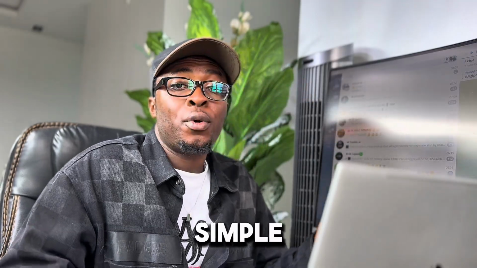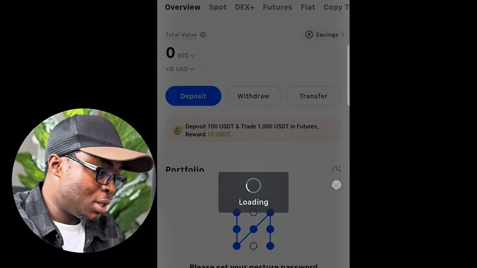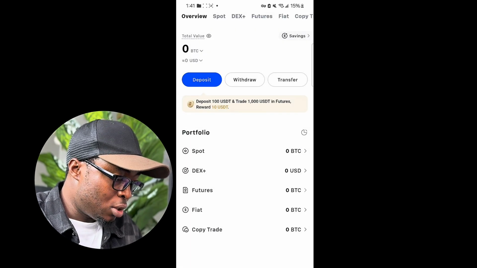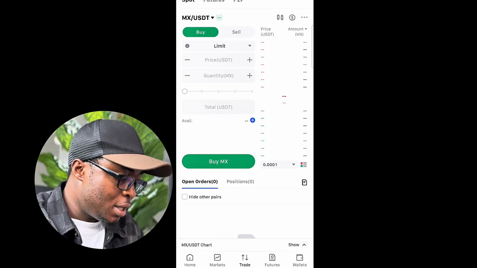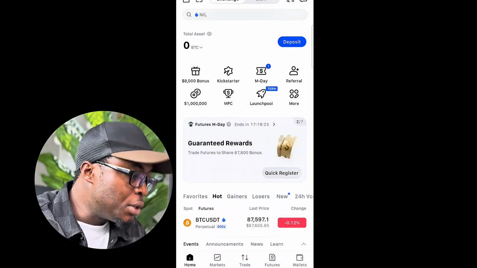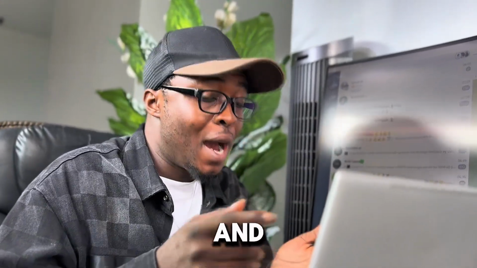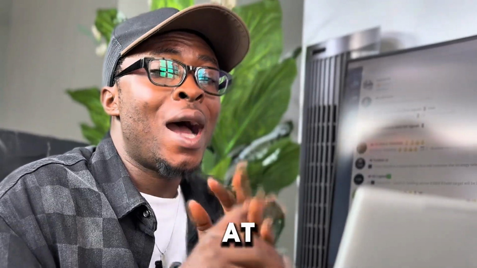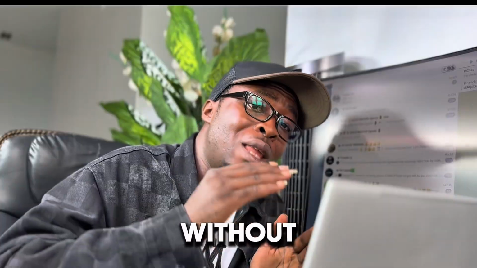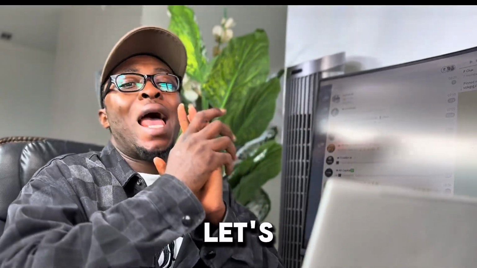This is how simple it is to create your Mexc account successfully. If you pay attention here, your account is 100% set, and they're going to welcome you with $10 if you deposit today. This is trade, this is market, and this is home. Good. So the next step is how to know when a new listed token is about to be launched and how to trade them, at the same time, how to trade it without any possibility of you blowing your account or risking your account. So let's go.